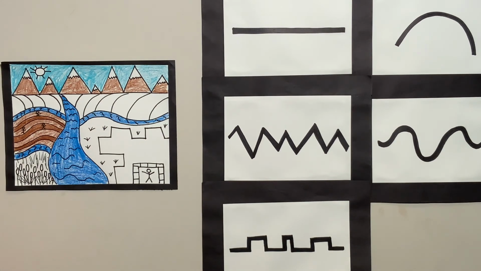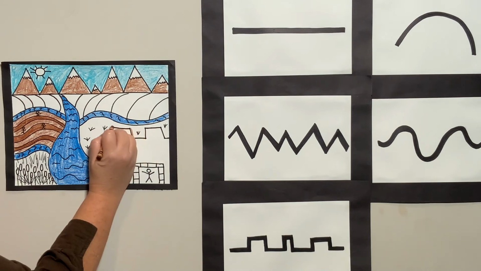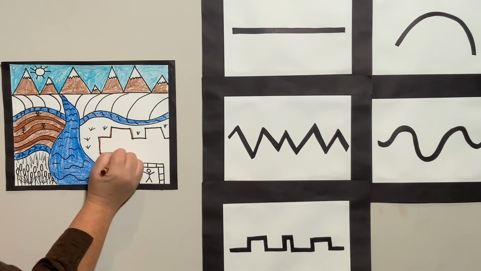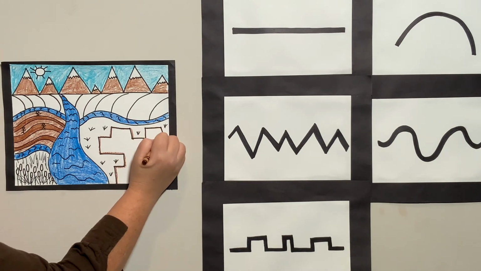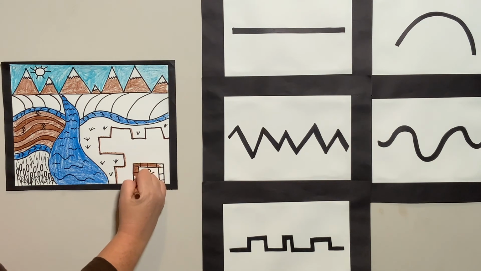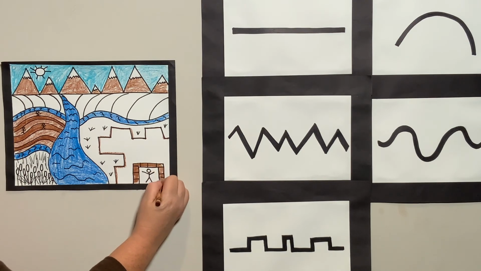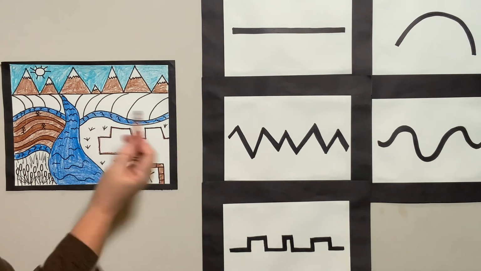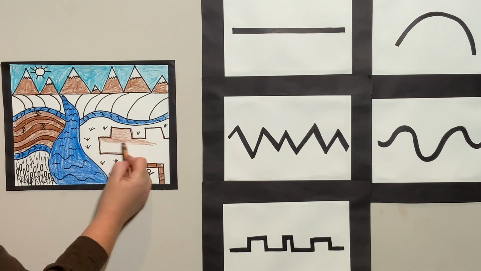And then there's one more thing that's brown. Remember, what did they make? What did the people that lived in this Indus River Valley, what did they make the bricks out of? Do you remember? Very good. They made the bricks out of mud. So with your brown, you can color the city.